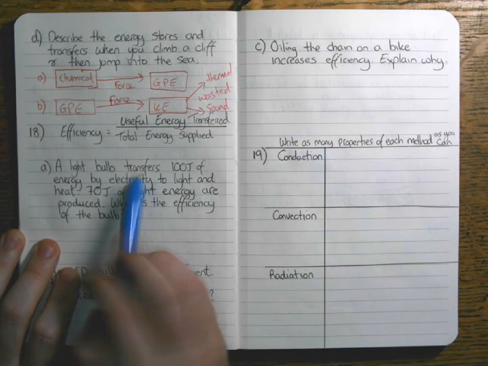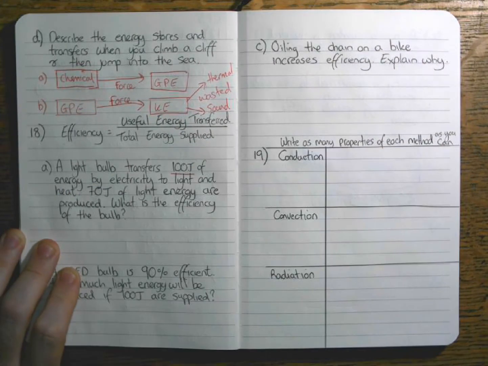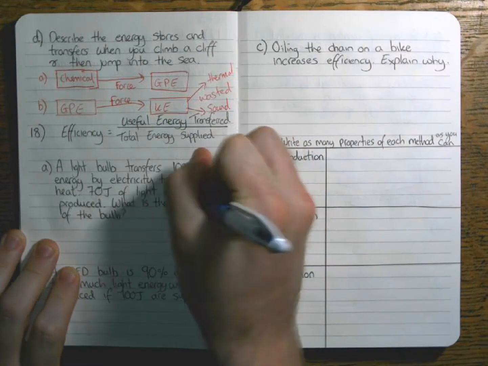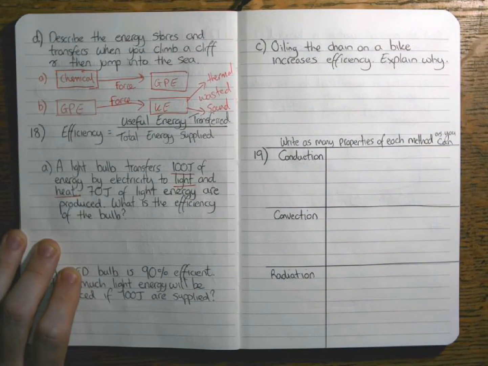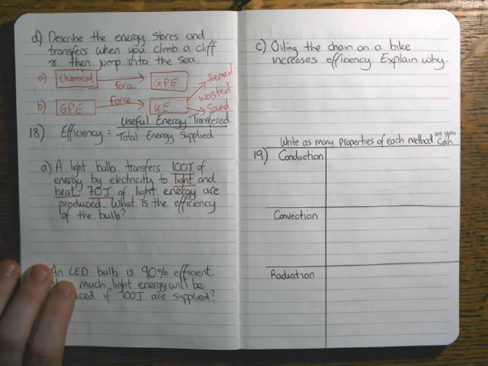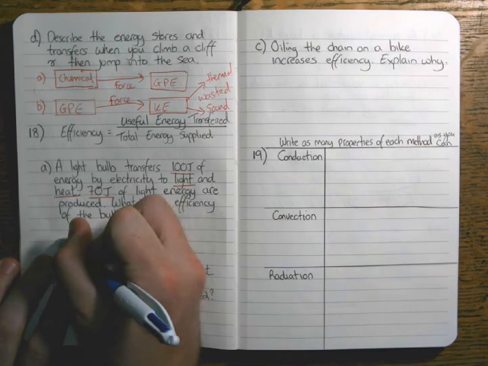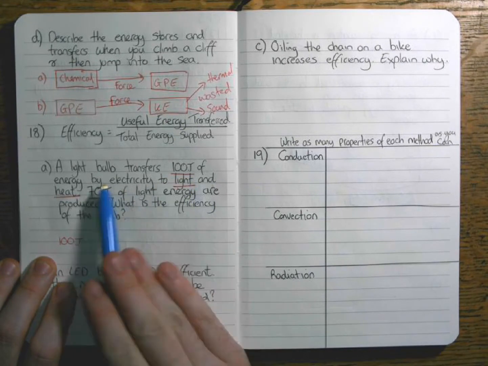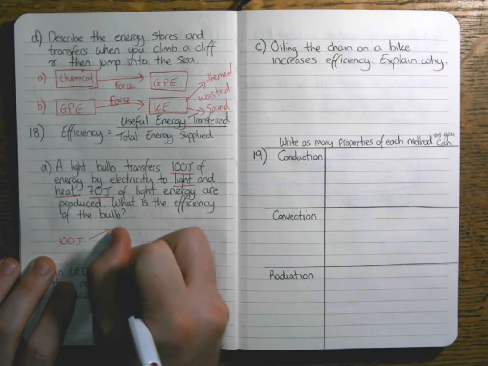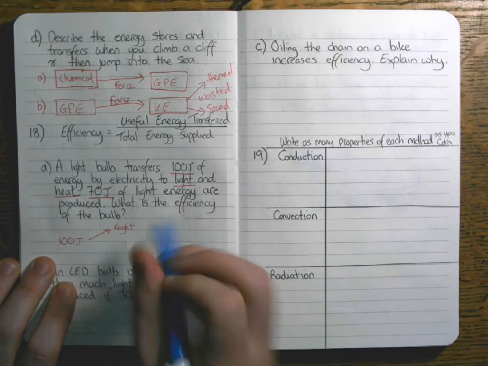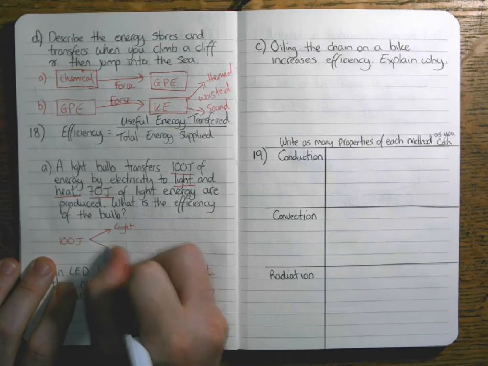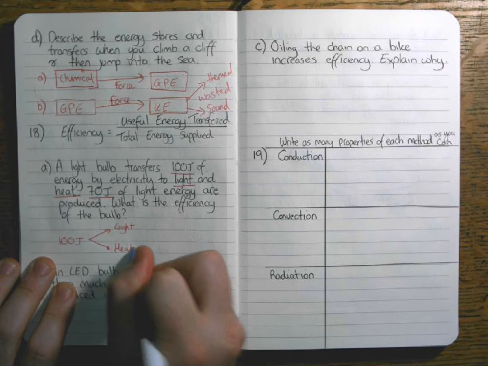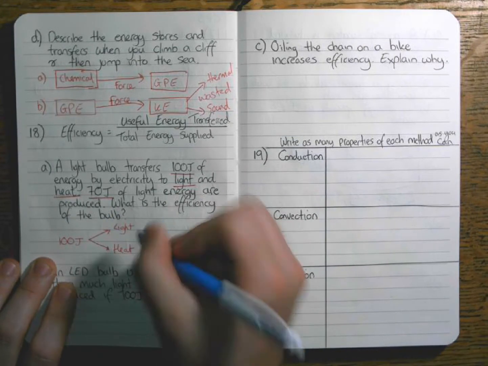A light bulb transfers 100 joules of energy by electricity to light and heat. 70 joules of light energy are produced. What's the efficiency of the bulb? So it transfers 100 joules in total, and it transfers it to light and heat. 70 joules is light.